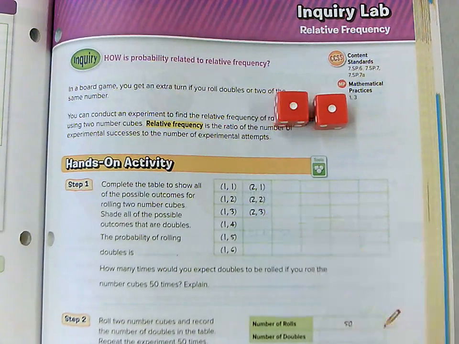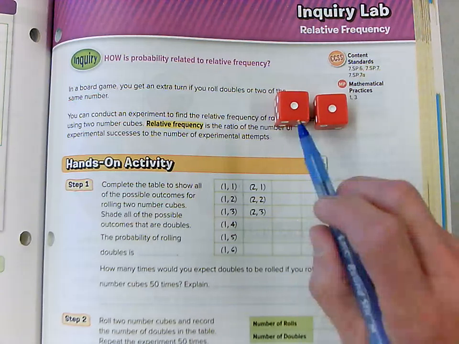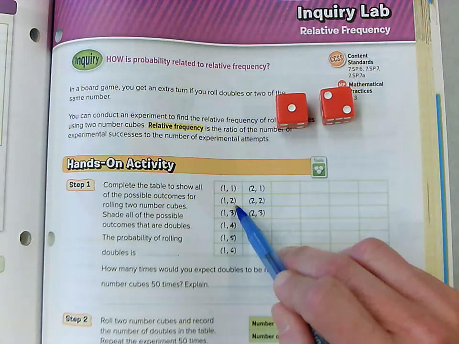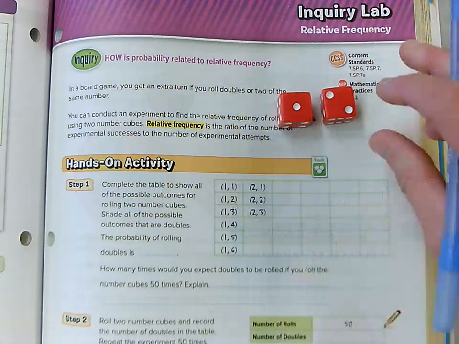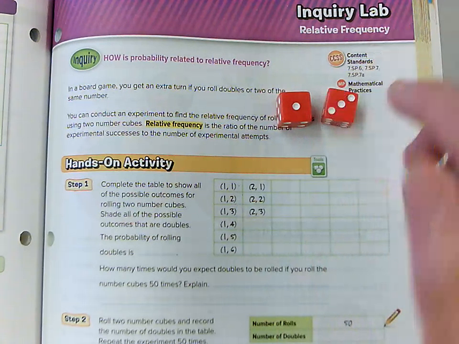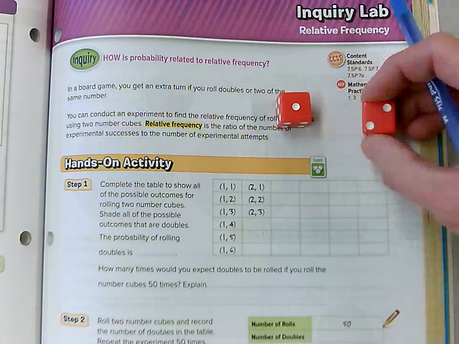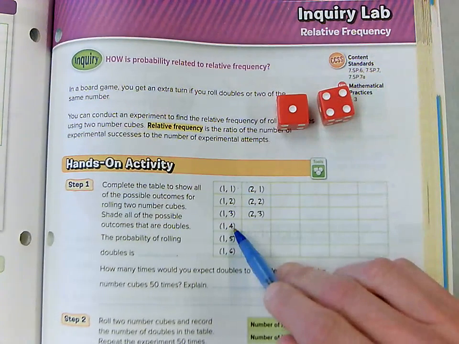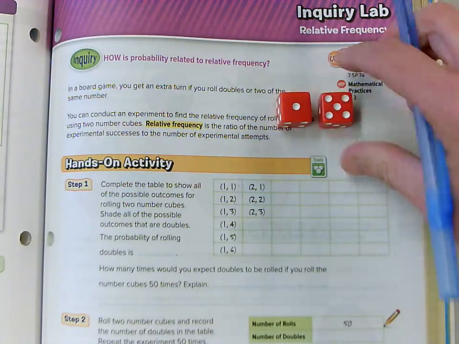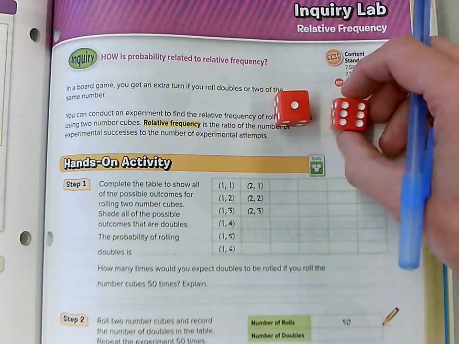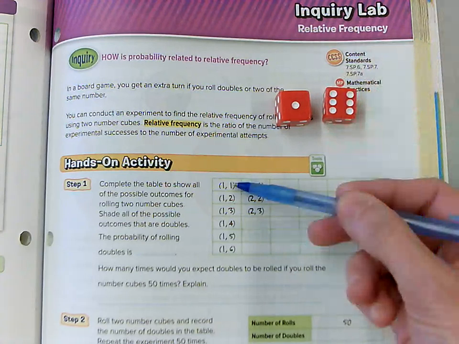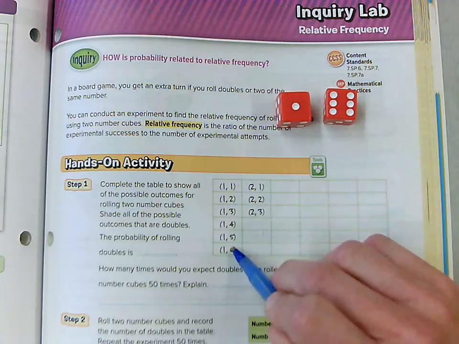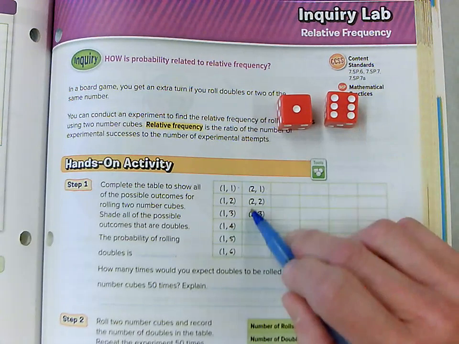That's one possible outcome. A second possible outcome is you could get a 1 on the first cube and then a 2 on the second cube, just like you see shown. You could get a 1 on the first cube and then a 3. You could get a 1 and a 4. A 1 and a 4. You could get 1 and 5. And you could also get 1 and 6. So you have those possibilities with the first number cube being a 1 and then rotating through on that second number cube.